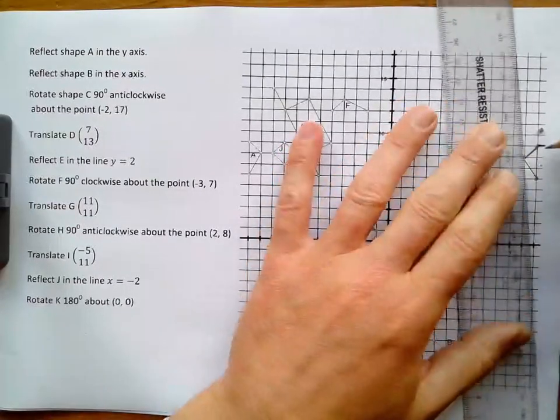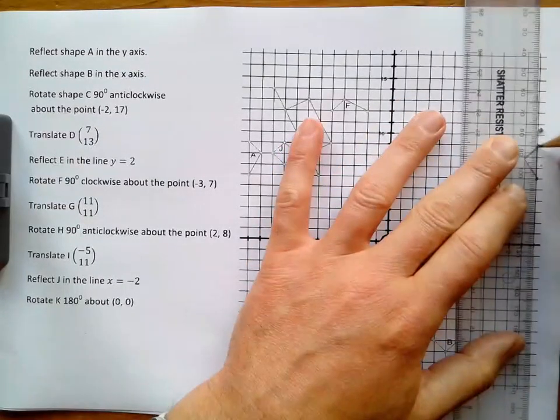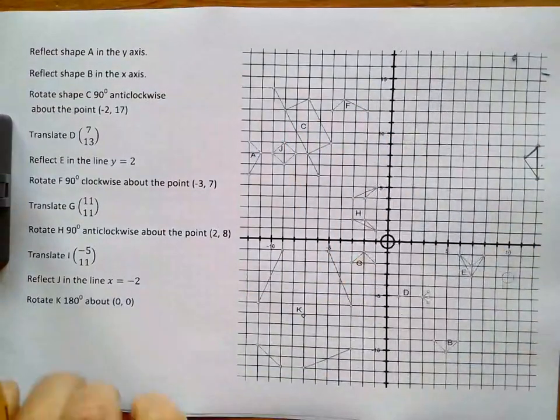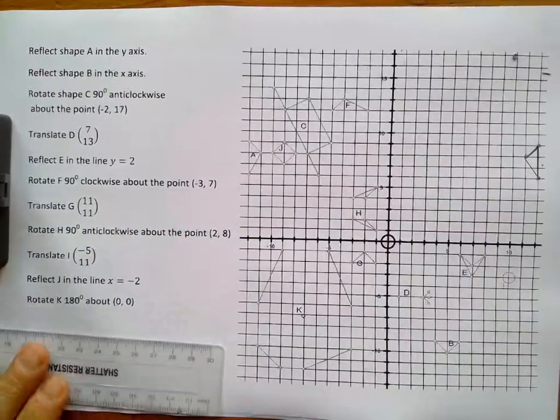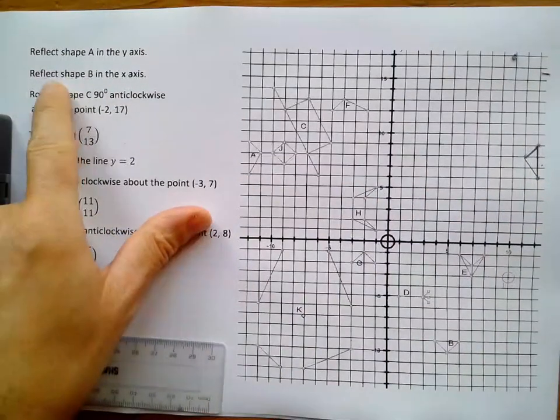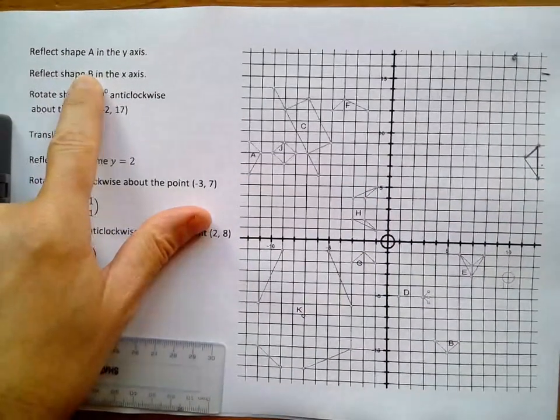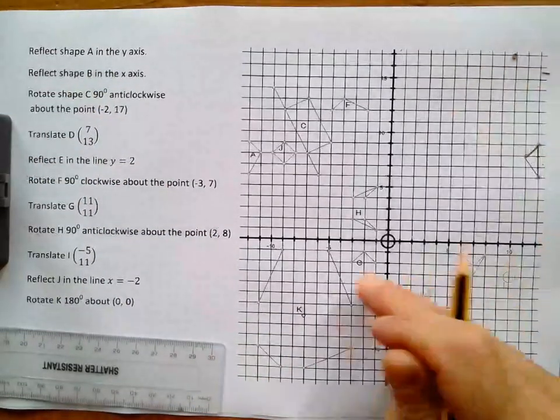Now you might want to use a different colour here to what I'm using, because obviously if you use pencil, it's going to look the same as the lines that are there already. So that is shape A correctly reflected in the y-axis. I won't do this one. This is reflect B in the x-axis, whereas B is down here, so it's going to come up here somewhere.